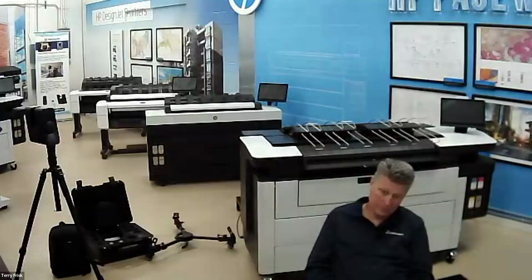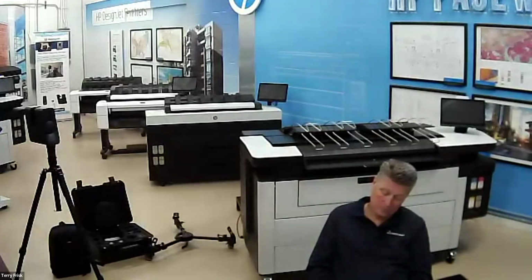So the time it's going to take to do the scanning depends on the size of the property. Usually we say 30 minutes for 1,000 square feet. But it will also depend on how busy the space is.